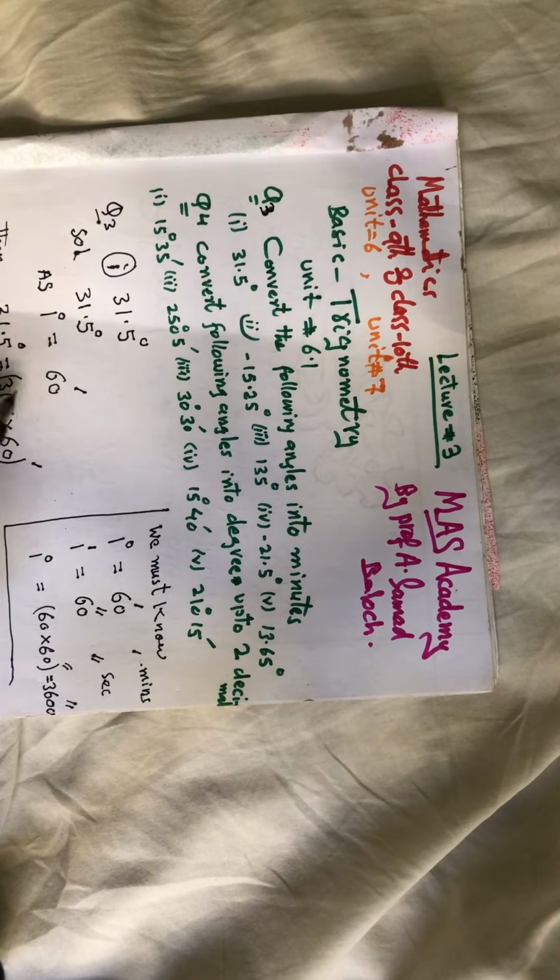We'll write 1 degree is equal to 60 minutes, then minus 15.25 degrees is equal to 60 multiplied by minus 15.25. Here we'll put in brackets a slash on top, showing minutes. After multiplying by 60, you can use a simple calculator here, and it comes to 915. This question number 3 is done. The remaining parts are the same, you can do them.